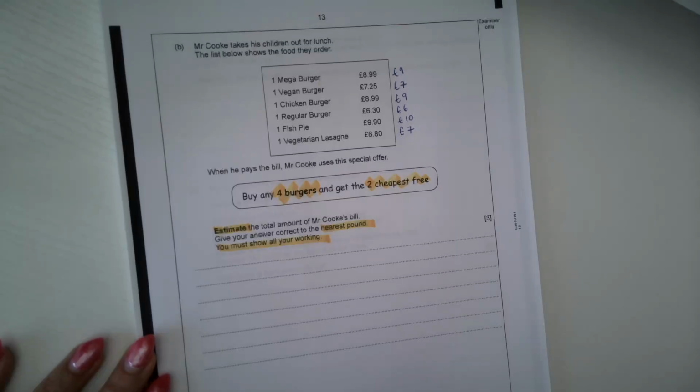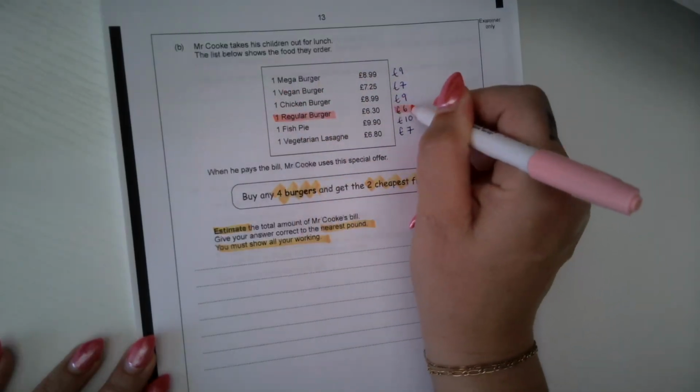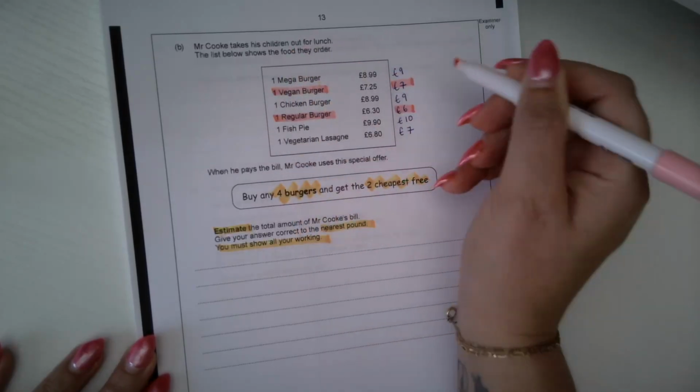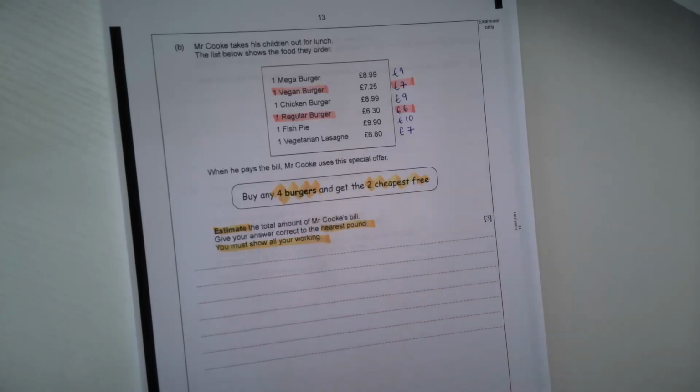So they buy any 4 burgers, they get the 2 cheapest free. Okay? So the 2 cheapest burgers are the regular burger and the vegan burger. So if they were to buy 4 burgers, they're going to get the cheapest 2 free. So they are the cheapest 2. So they're the ones that they wouldn't have to pay for.